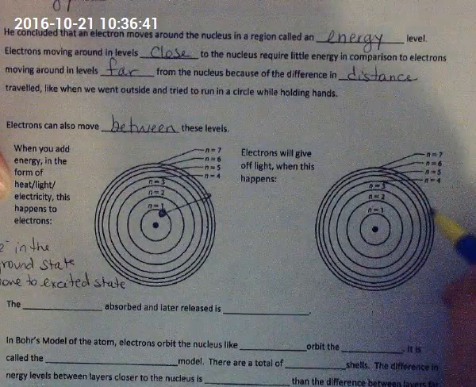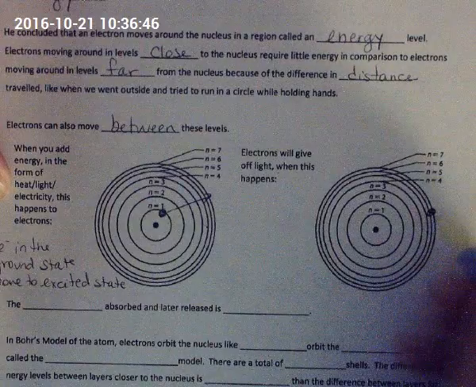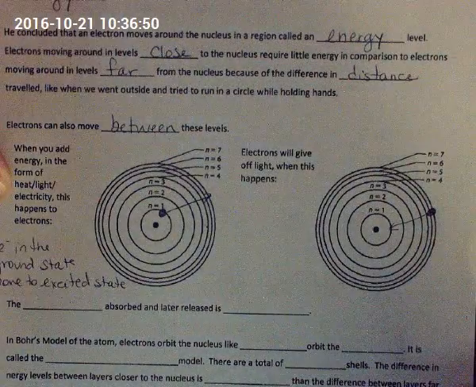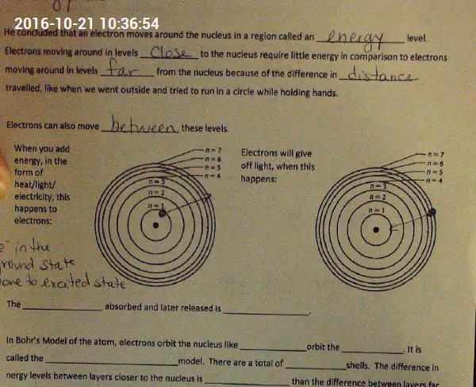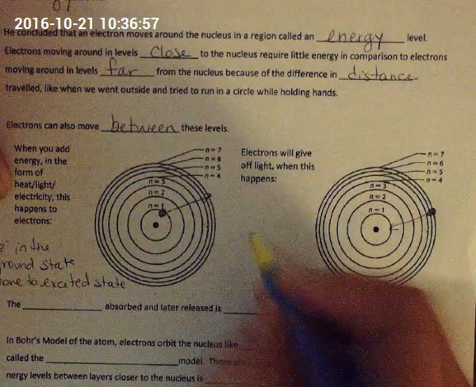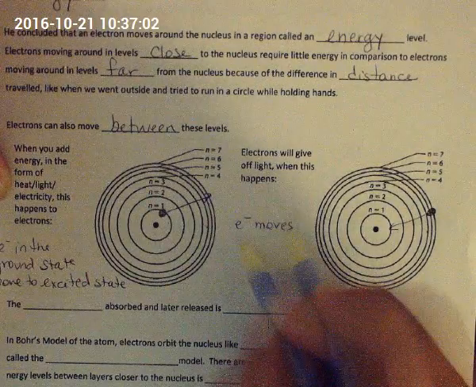All right, now, that electron that's moved outward doesn't want to stay there. It eventually wants to go back to where it came from. And so when it does that, it's going to give off light, because electrons only have one way of giving back that energy they absorbed, and that's in the form of light. So over here I want you to write, electron moves back to ground.